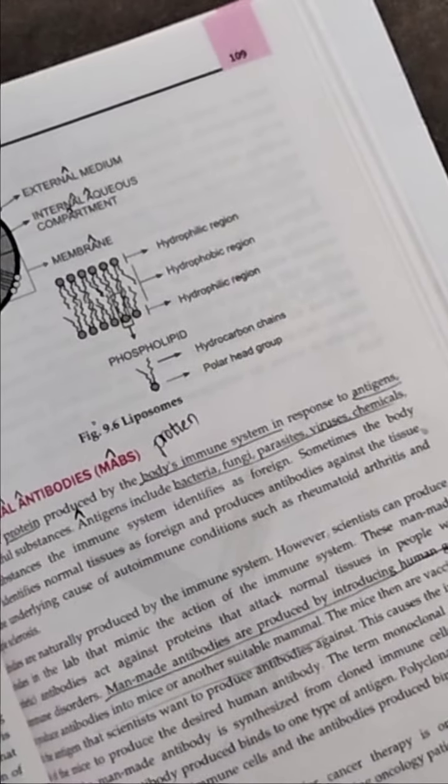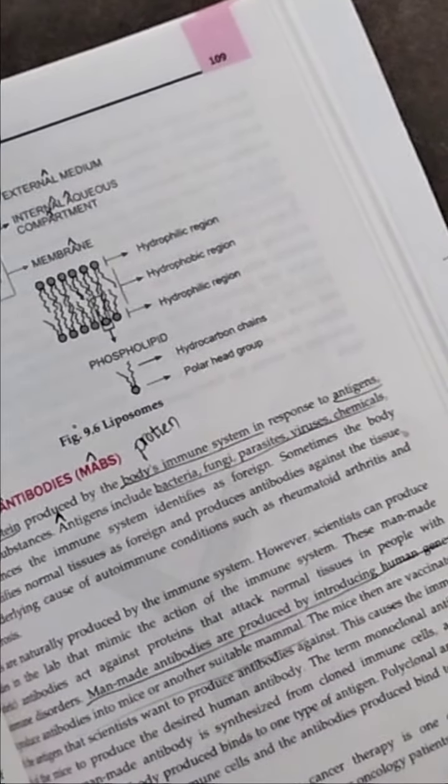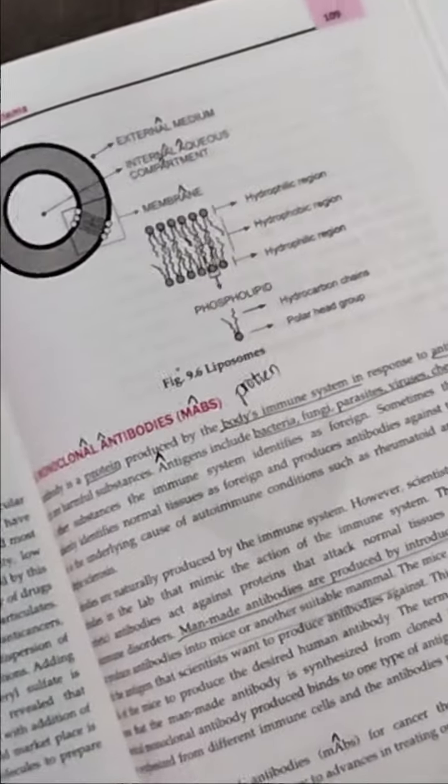That's why the temperature is raised and fever occurs, and the immune system will be affected by the antigens. So the antibodies are naturally produced by the immune system.